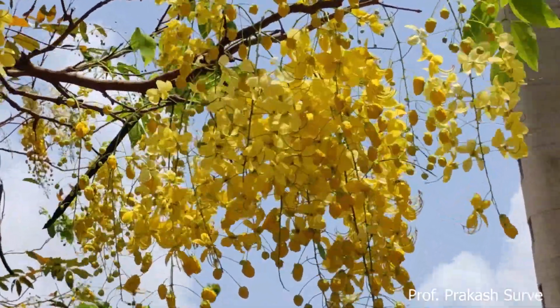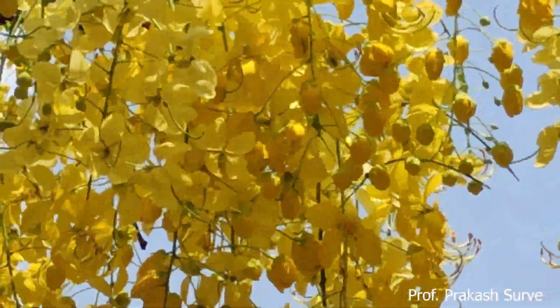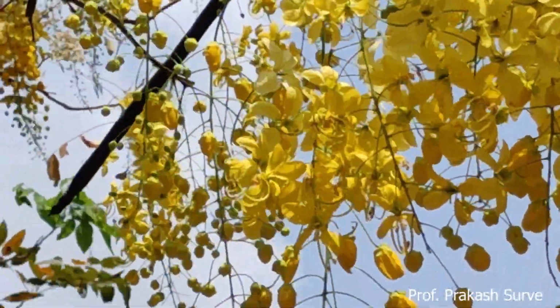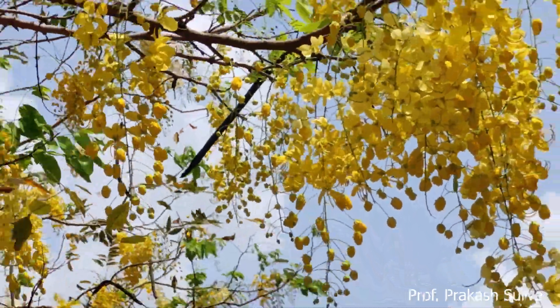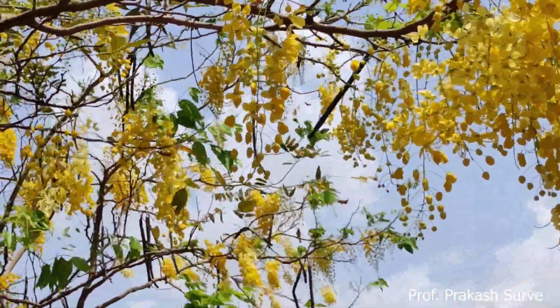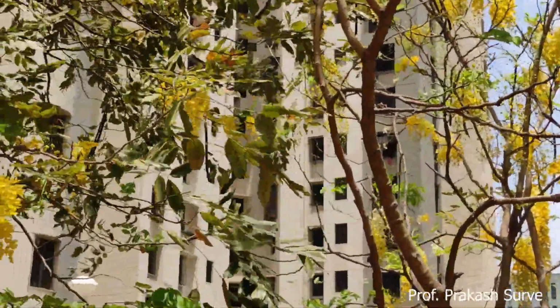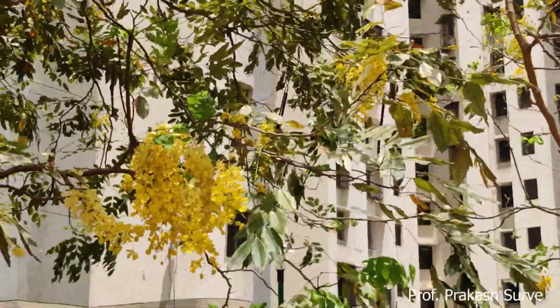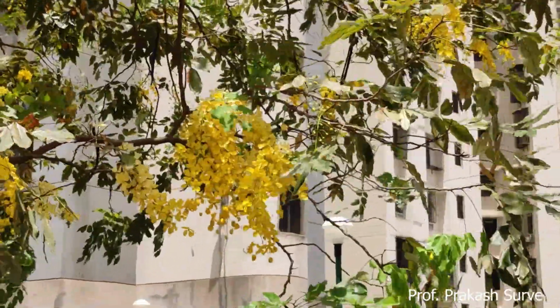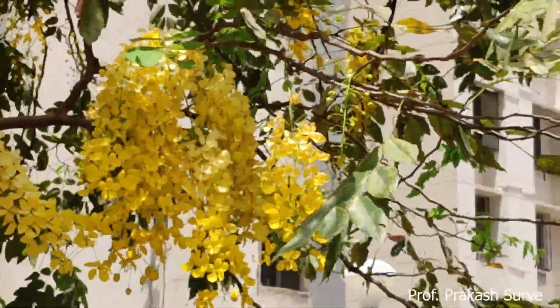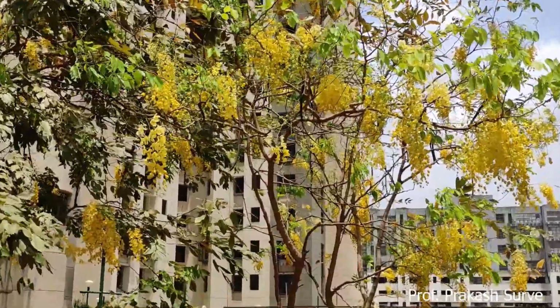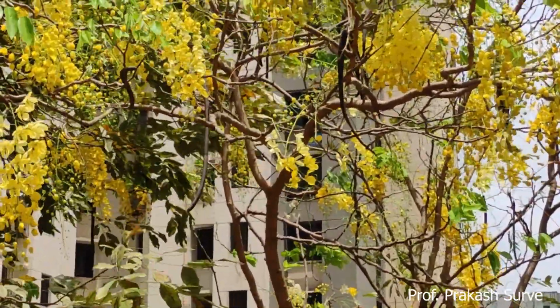Fistula means a pipe. This tree flowers in the month of April-May. It sheds its leaves in the month of March-April. After every 8 to 9 months, it starts shedding its leaves and then it gives the flowers. The flowers look like grape bunches.